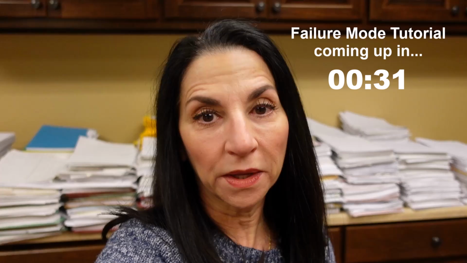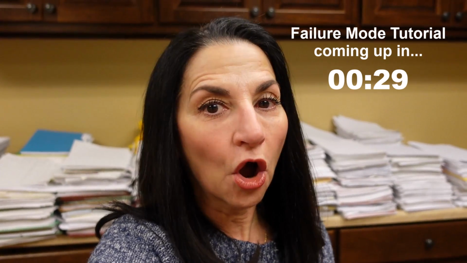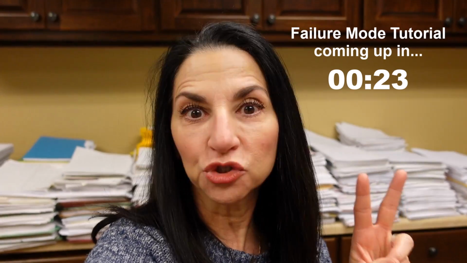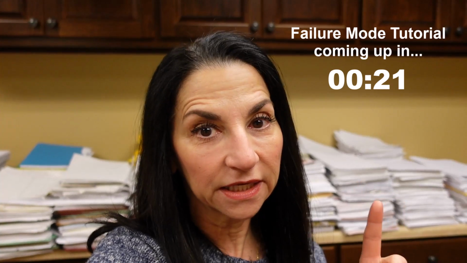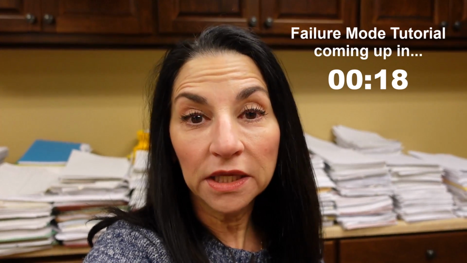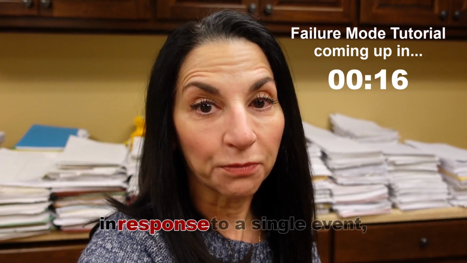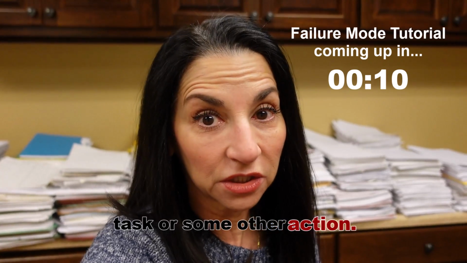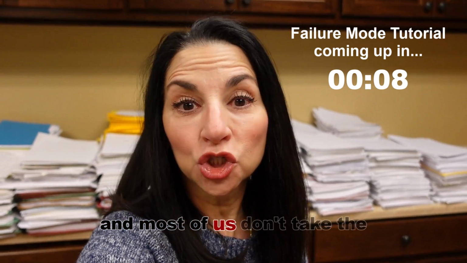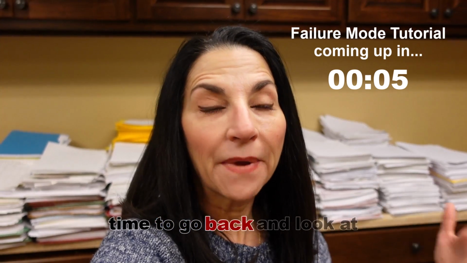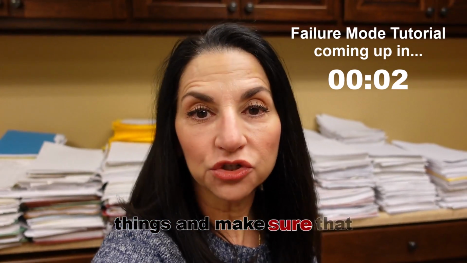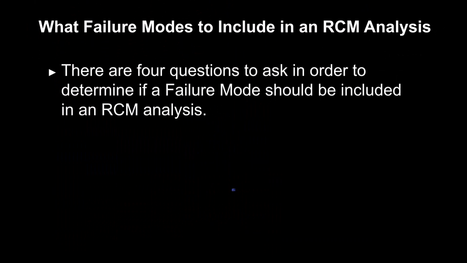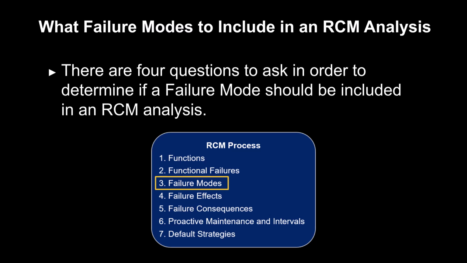When we have equipment that is aging, what often happens is we fall into two traps. So the first thing is over 10, 20, 30, 40 years, sometimes things happen. And in response to a single event, we may institute a maintenance task or some other action. And most of us don't take the time to go back and look at things and make sure that maintenance tasks are still relevant. Let's take a look at how reliability-centered maintenance principles can help us with this.